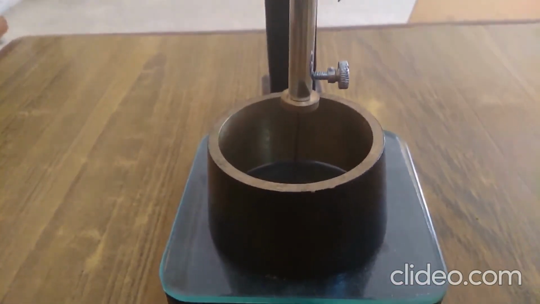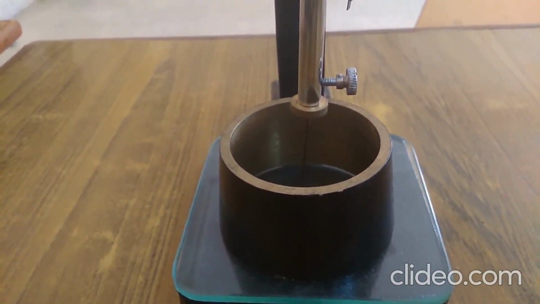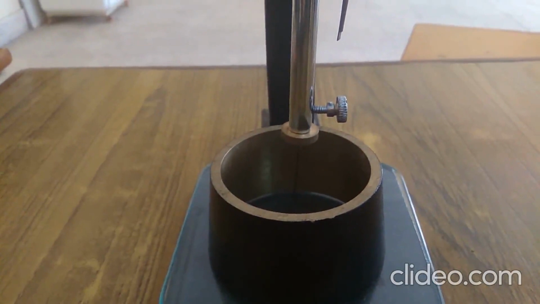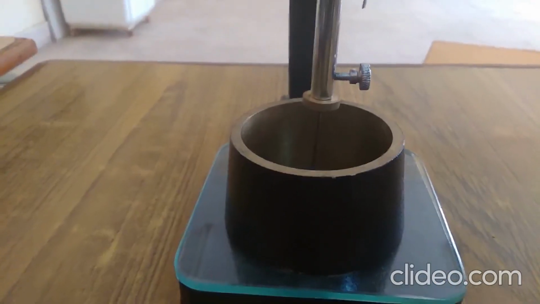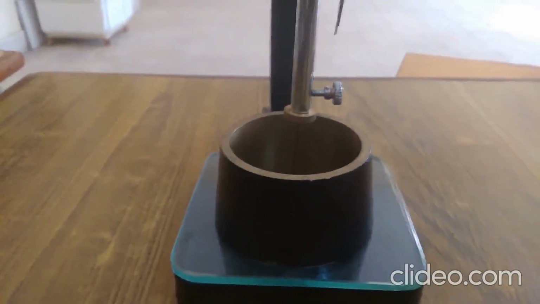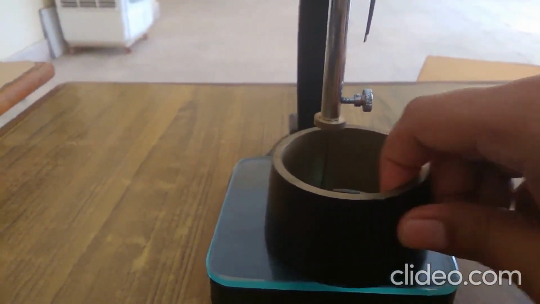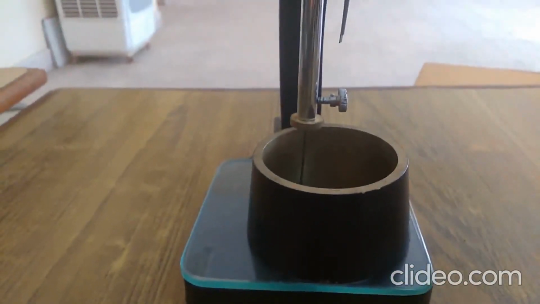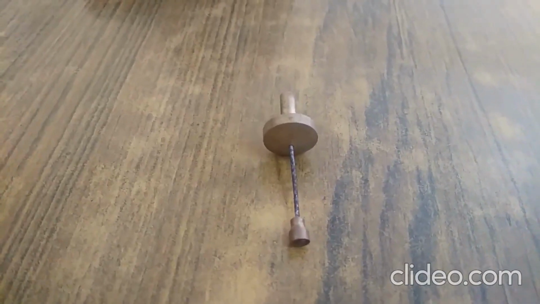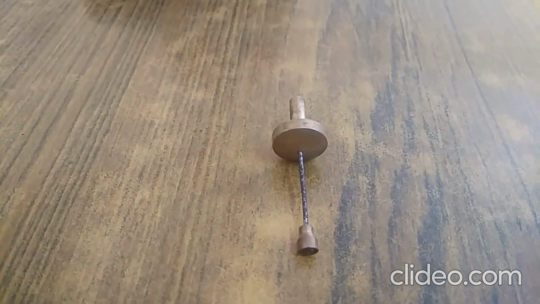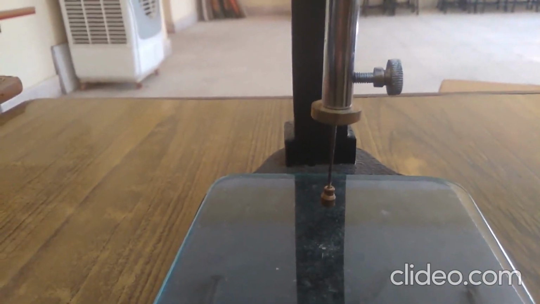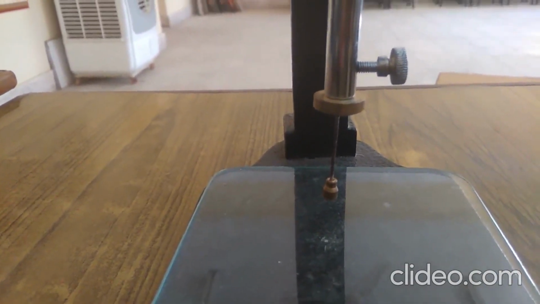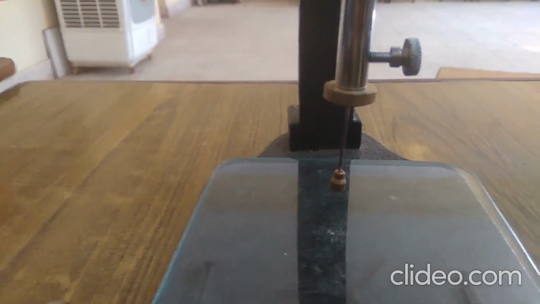Okay, now we'll perform final setting time of cement. We'll determine final setting time of cement with the same block. To perform final setting time of cement, we'll replace this needle with this needle of 5 mm diameter annular collar needle. So here we have replaced the needle with 5 mm diameter annular collar needle.